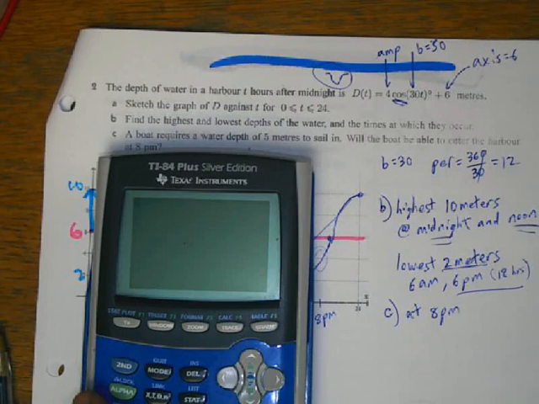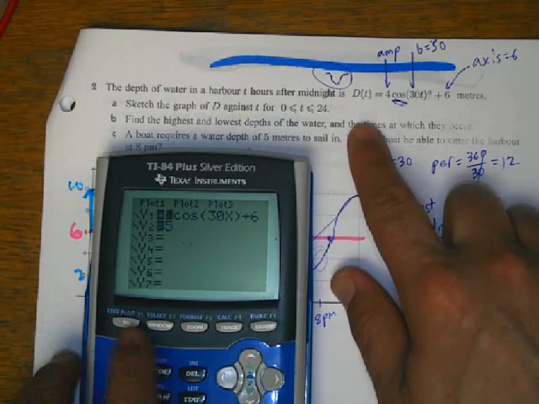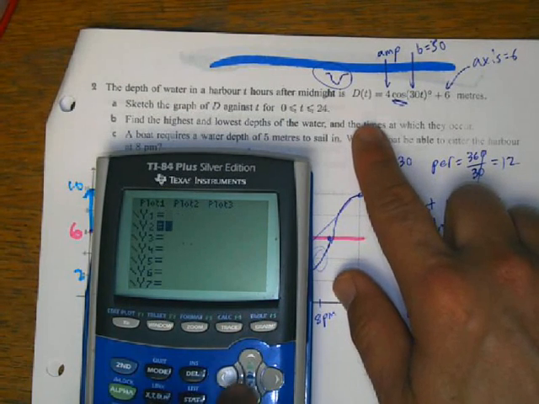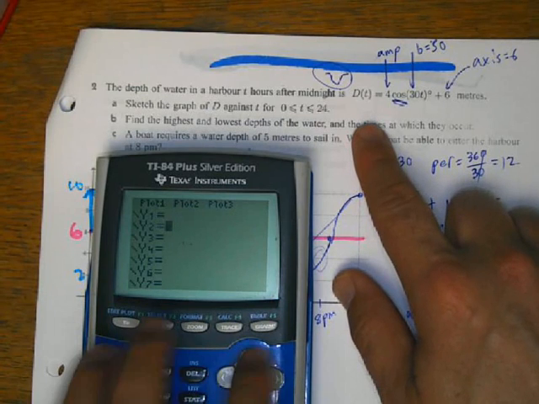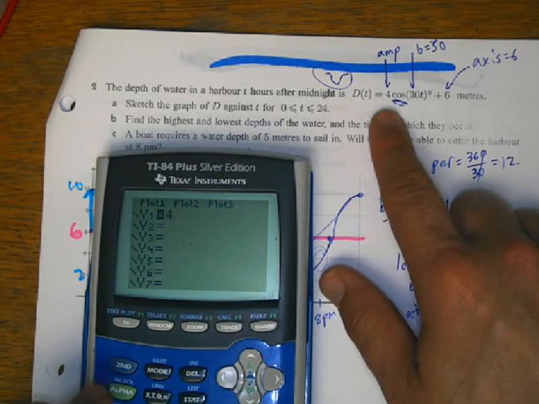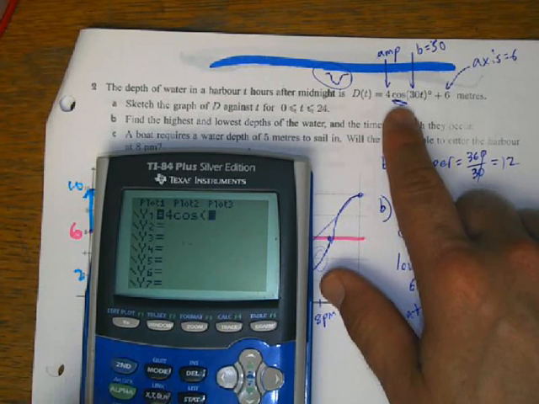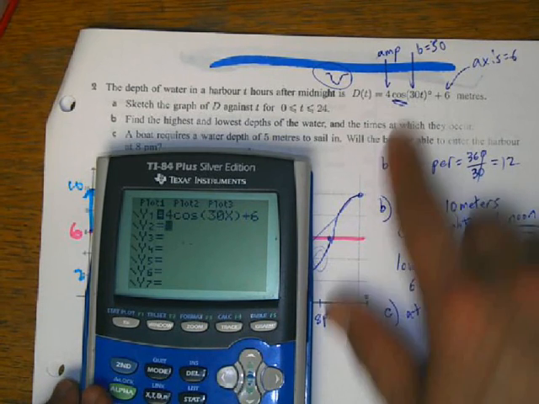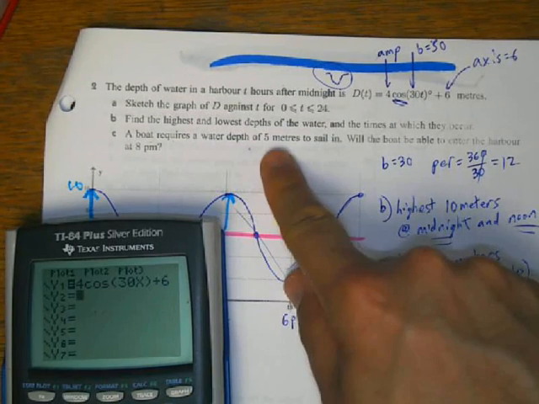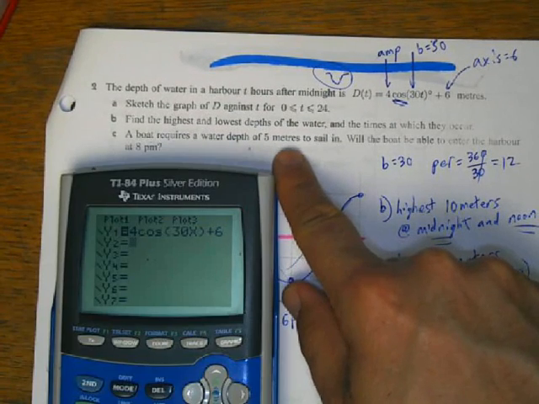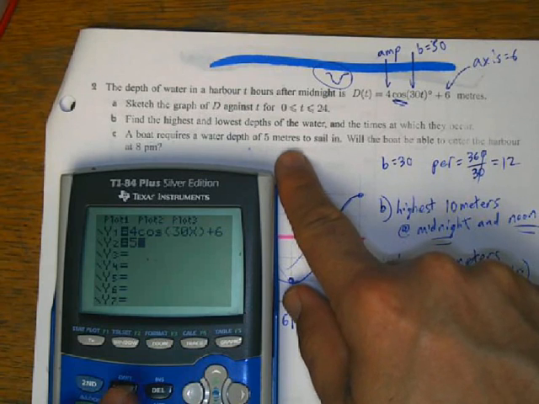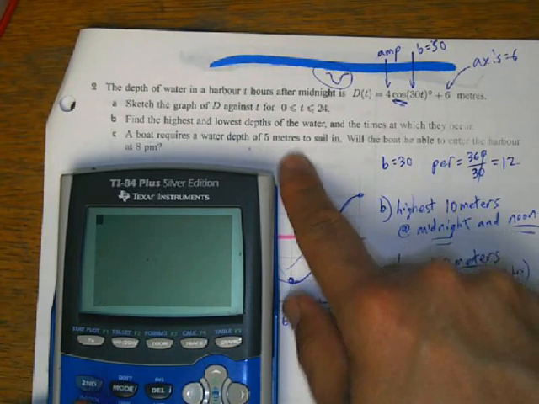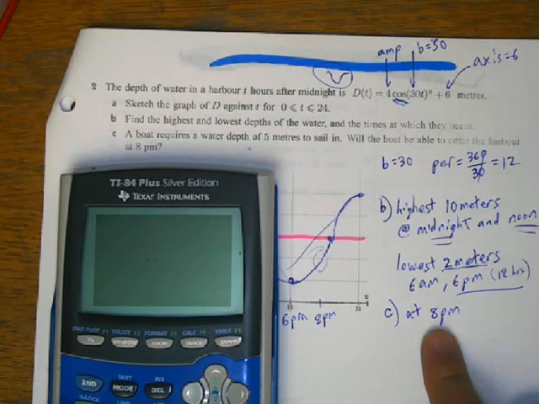So let's type in our equation, hit y equals, and I'm going to say 4 cosine 30x, close parentheses, plus 6, and the boat has to be 8 meters. You know, I just thought of an easier way to do this. Let's plug in 8 in for t.